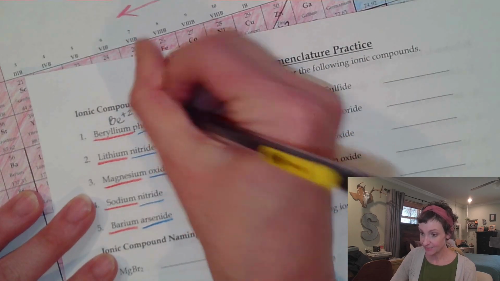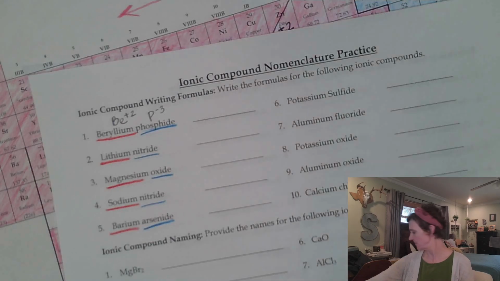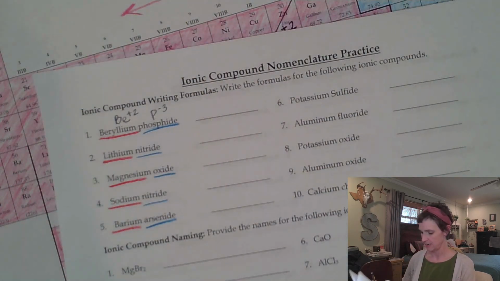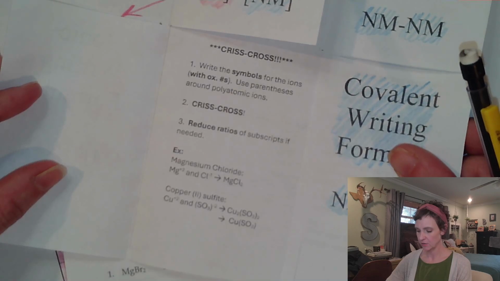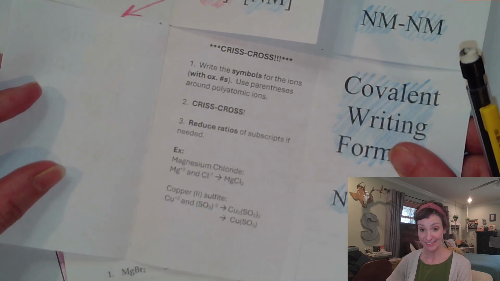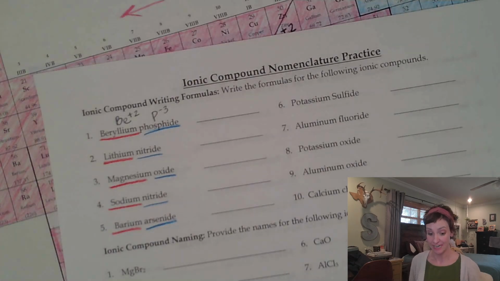So -3, okay? All right, so we have done that. What is my next direction here? Let's see. It says crisscross. Now, that is not a very clear thing, but we will be doing crisscrossing all the time, so whenever you see crisscross, you will know exactly what I mean.